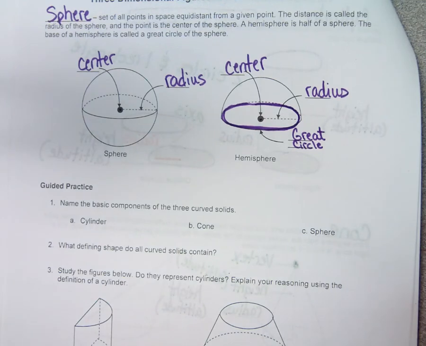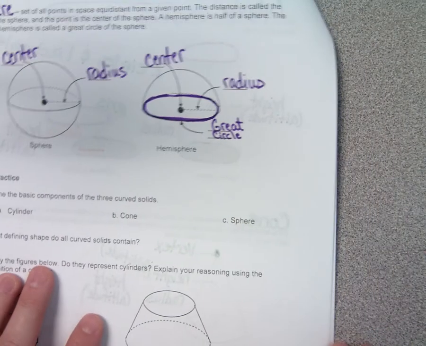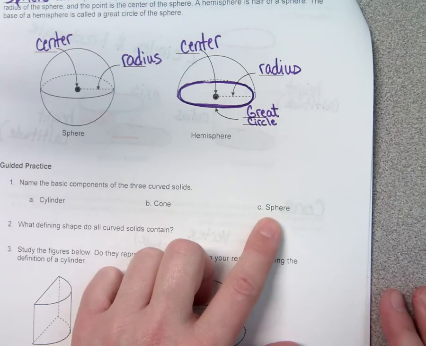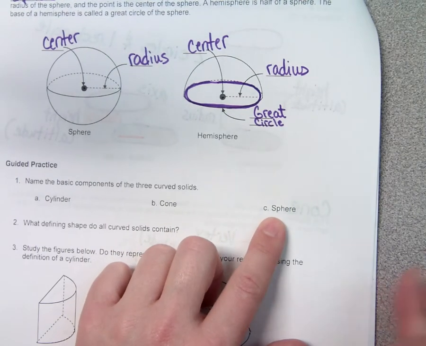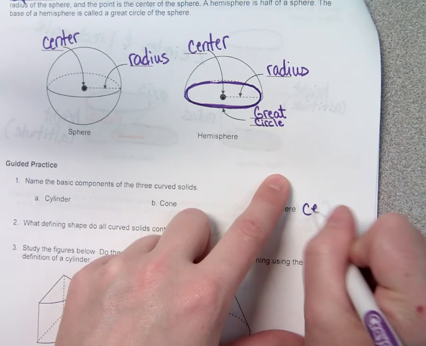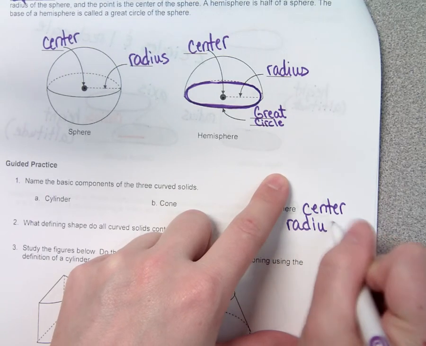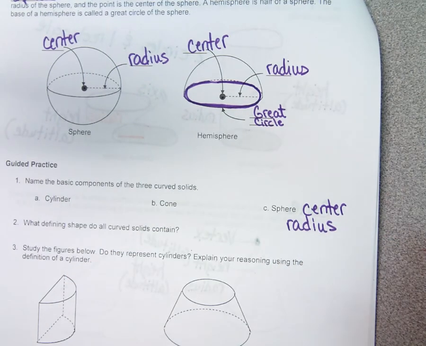Okay, we're just going to answer a few questions. All right, looking at the guided practice, it says name the basic components of the 3 curved solids. Let's start with the sphere just because I happen to be on the page with the sphere. So what were the 2 things that we mainly named in the sphere? The center and the radius. So those are the basic components that we need to know.